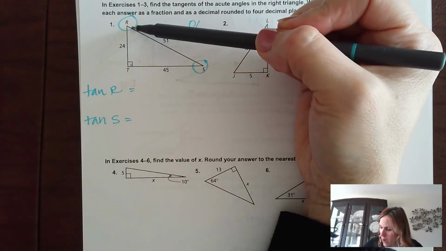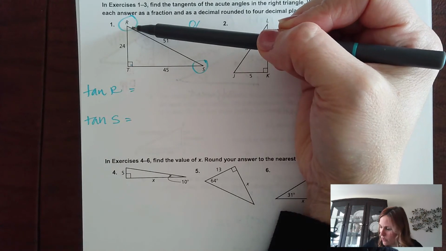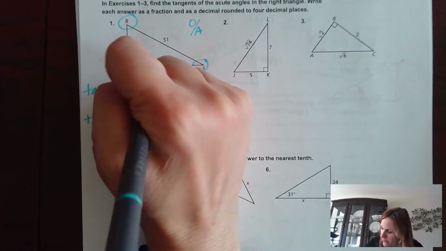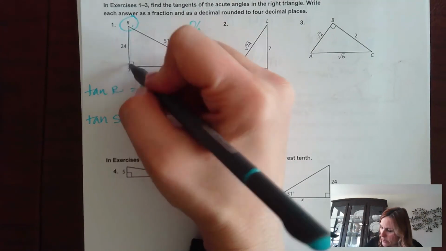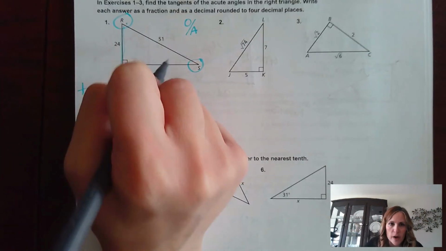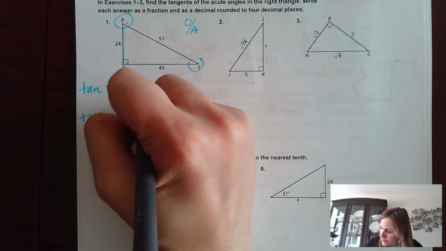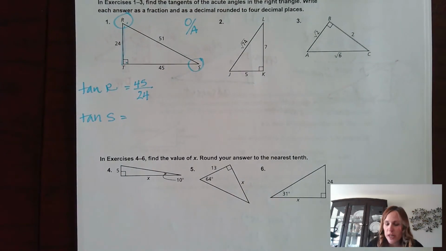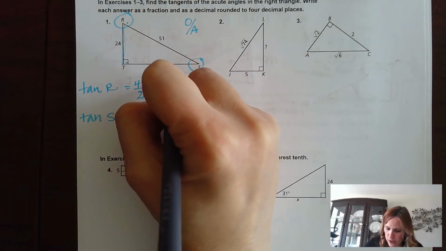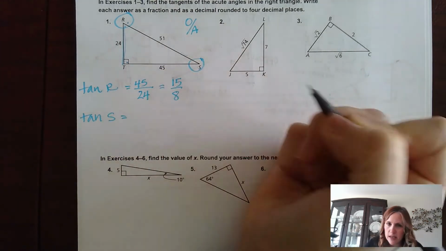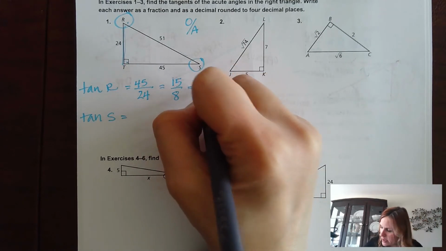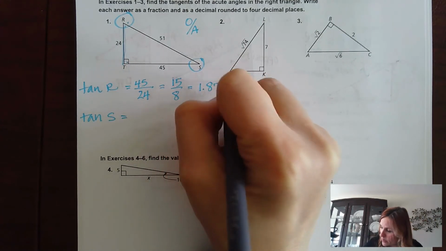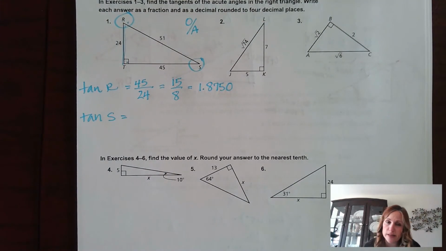So if I'm starting with R, what's the side opposite of R? Well, if you look right straight across, it's 45. And then what's the one that's adjacent? In this case, it would be 24, because 51 is your hypotenuse. All right, then you need to reduce your fraction. So I'm going to reduce this to 15 over 8. And then if you wanted to follow the directions exactly, let's take it to 4 decimal places. This one actually only has 3, but we can add a 0 to make it 4 decimal places. So that's what it would look like.